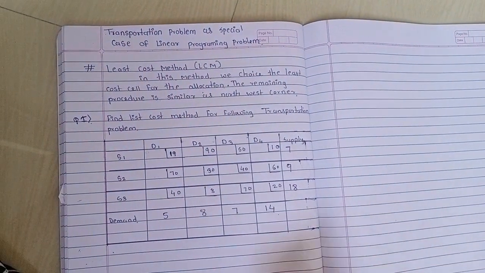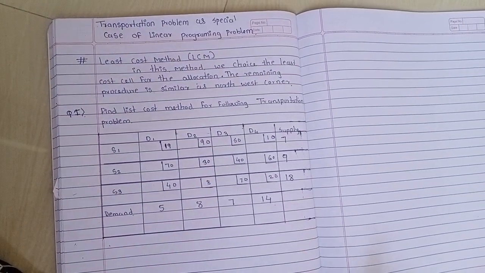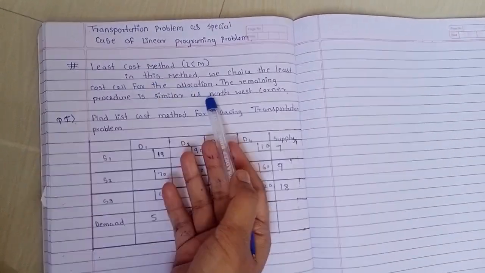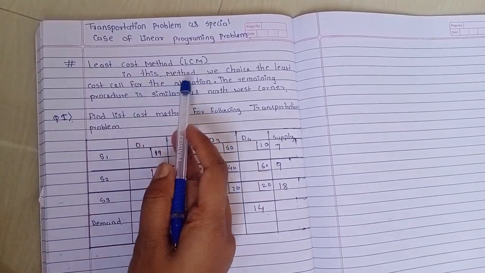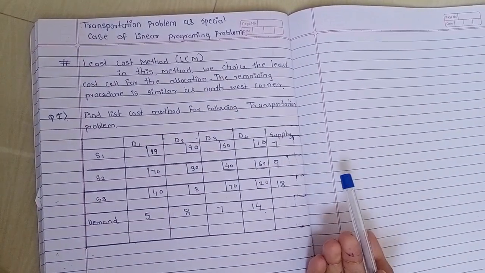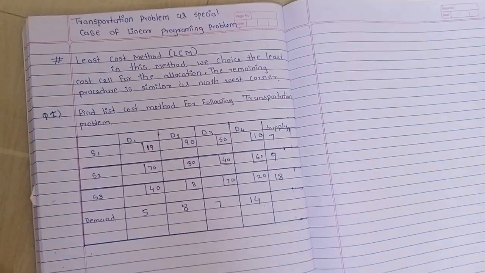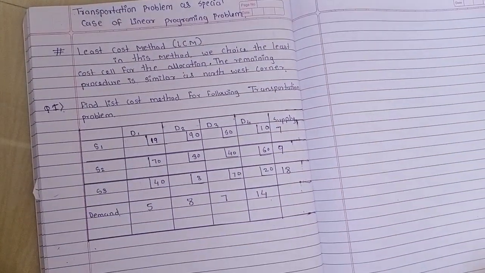So today's topic is the transportation problem as a special case of a linear problem. This is the second method used to solve the transportation problem in linear programming. The second method is the least cost method. In this method, we choose the least cost cell for the allocation, and the remaining process is similar to the northwest corner method. So by solving this transportation problem, we learn about the least cost method.